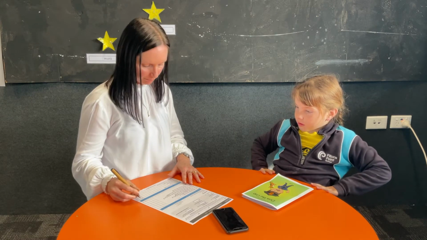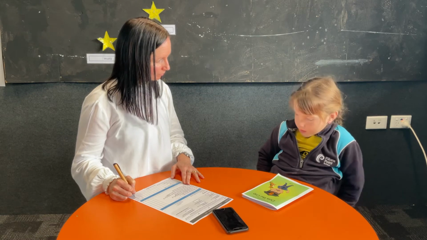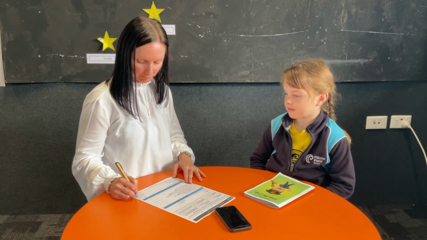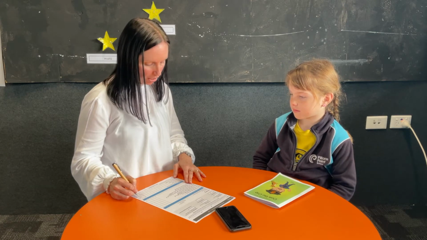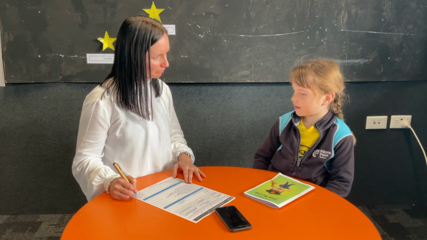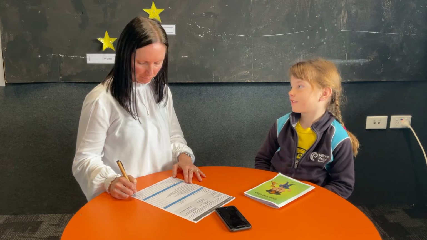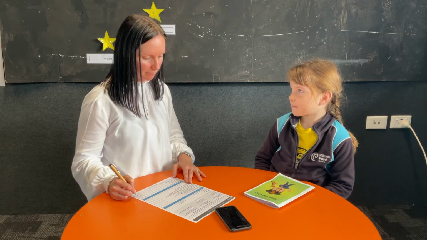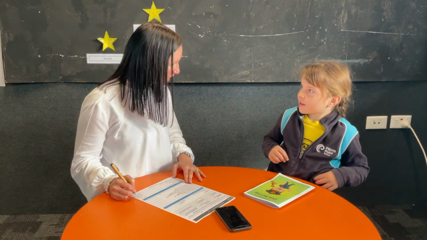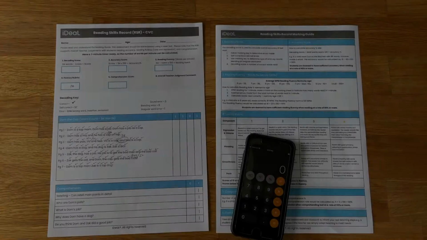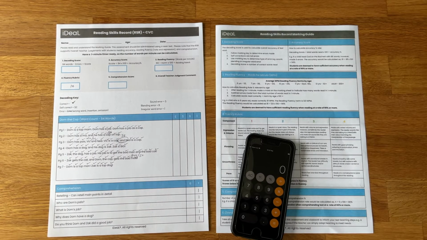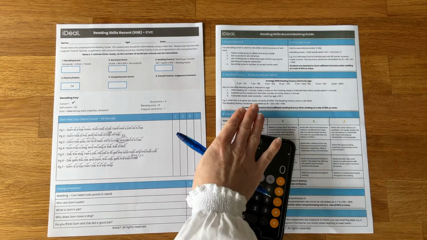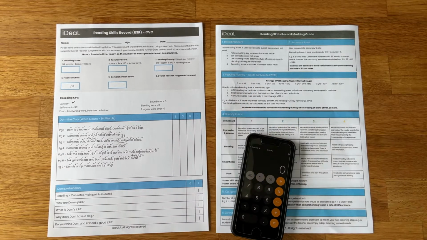So the dog can help him capture the cat. Do you think that Dom and Zach did a good job? Yes. Why do you think that? Because they captured the bad guys. Well done. Okay, thank you for doing that reading with me today. Good job. When scoring the reading skills record, make sure you have the marking guide available.